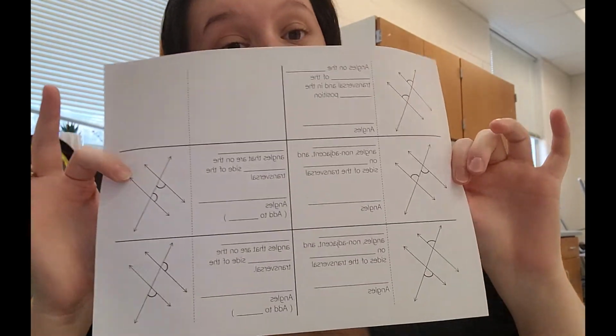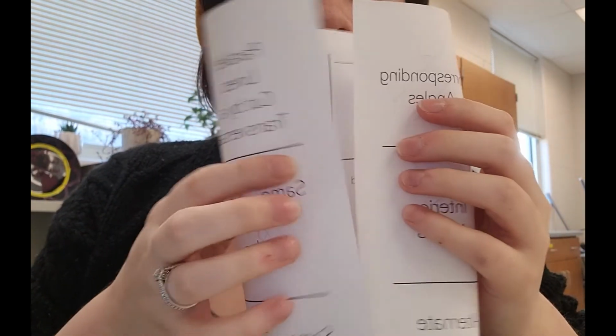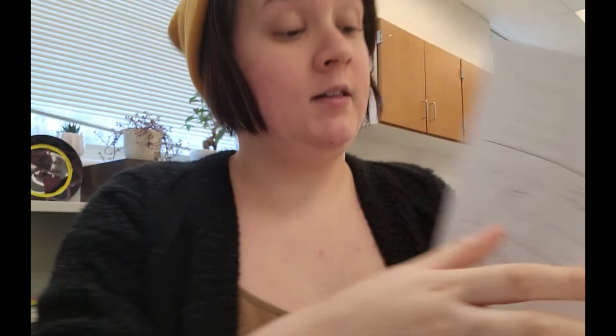Now that you have your foldable filled out on the inside, we're going to take it and fold it on these dotted lines. So we're going to fold this toward the inside and this toward the inside so they meet at the center like that. So I'm going to do that and then show you what it looks like.